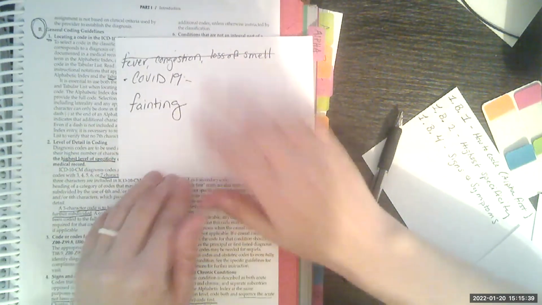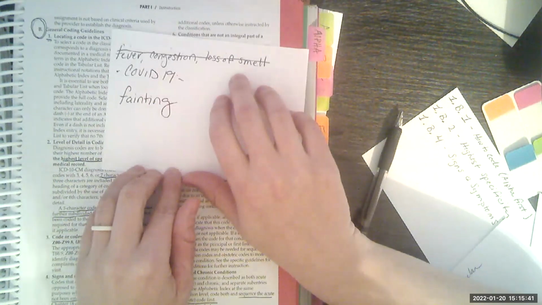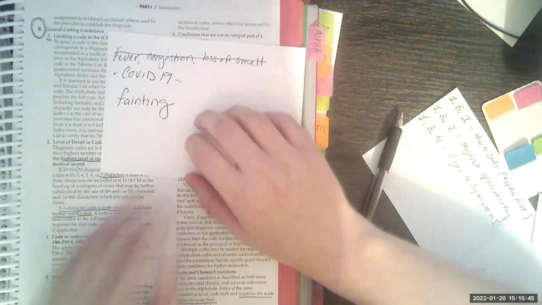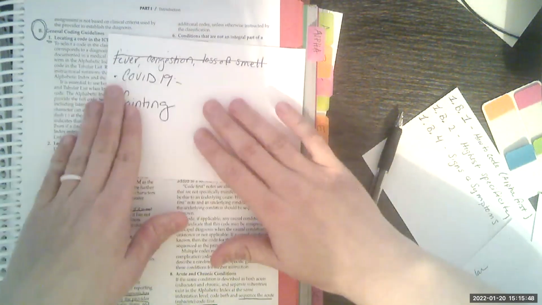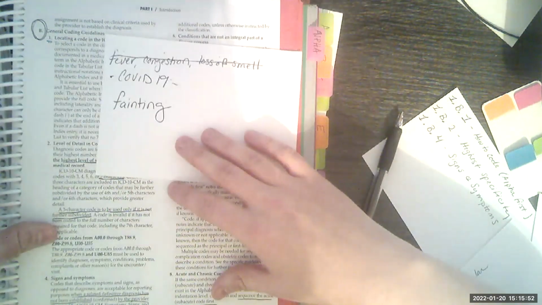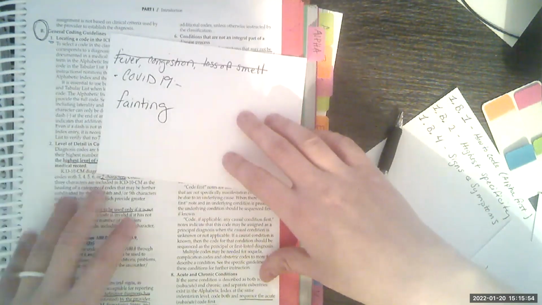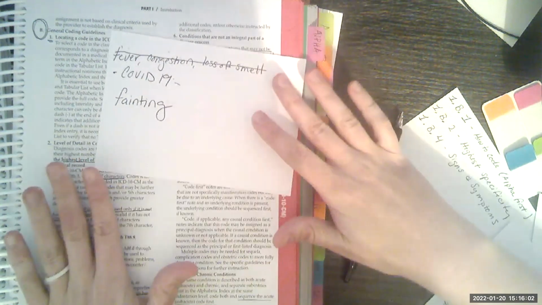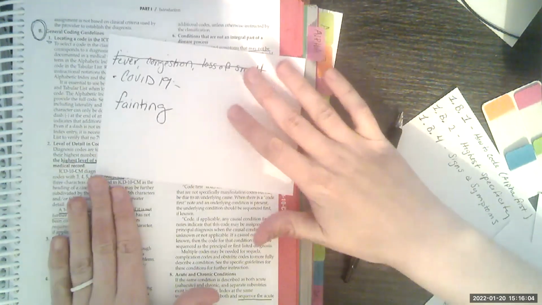I'm just using this as a pretty general example for how you would code symptoms that are integral versus not. So please don't take this as my teacher said I can't code loss of smell if I have COVID as a diagnosis. We need to go through each situation as we go. I think that is the right answer, but I just wanted to use this as a general thing. So please don't take it as gospel. It's just an example.